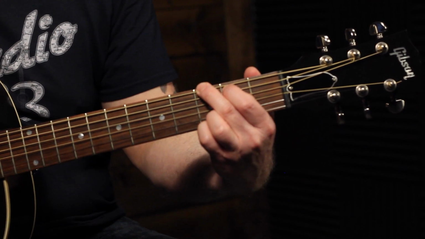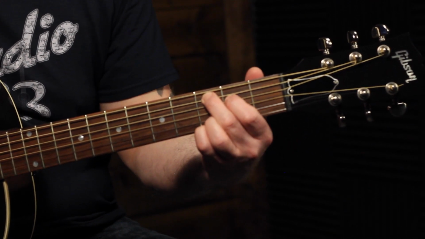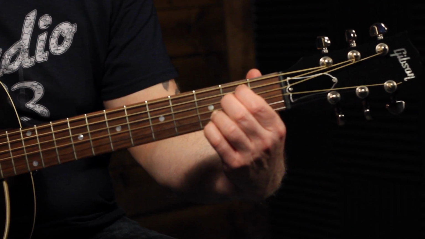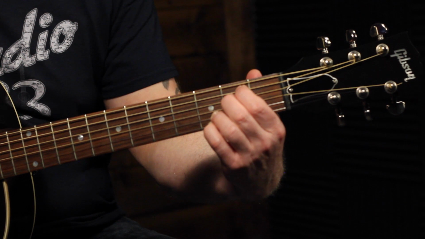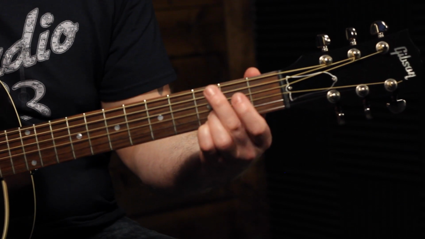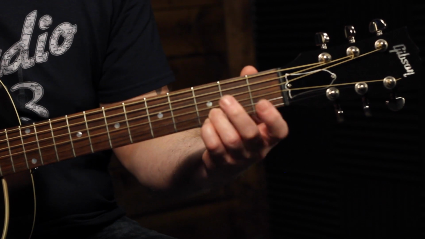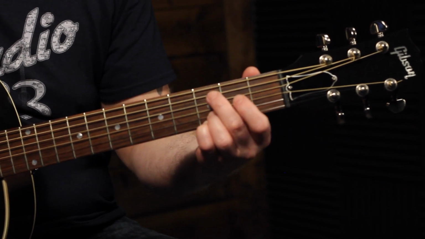G, C add 9, and E minor 7. So that makes it really handy to be able to switch from one chord to another without having to move these two fingers, because then you can just concentrate on these two.